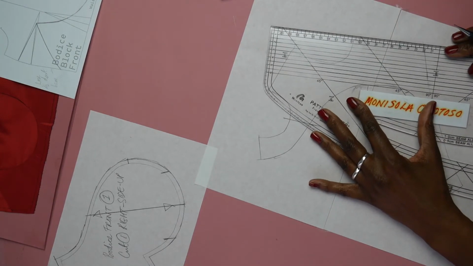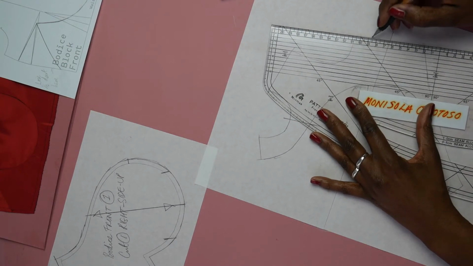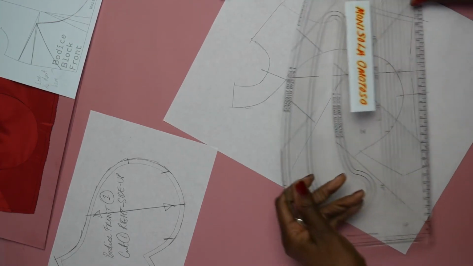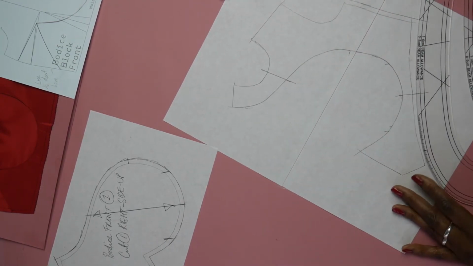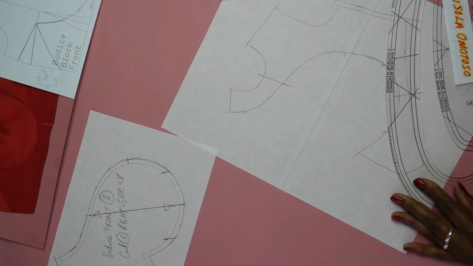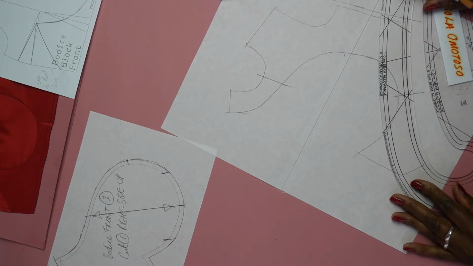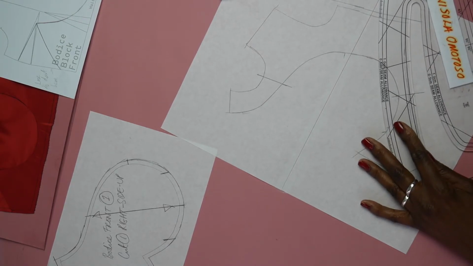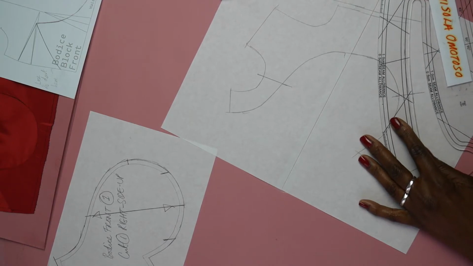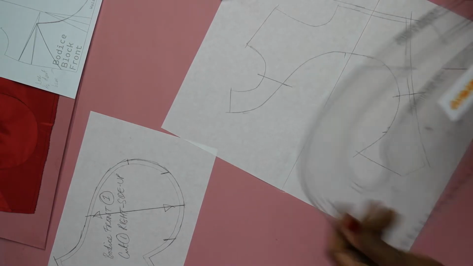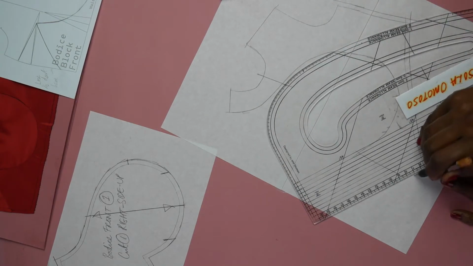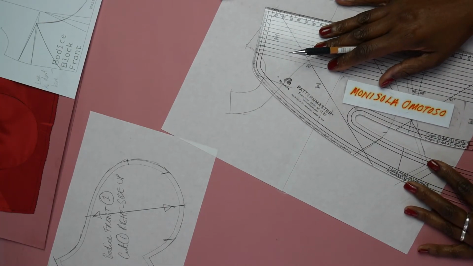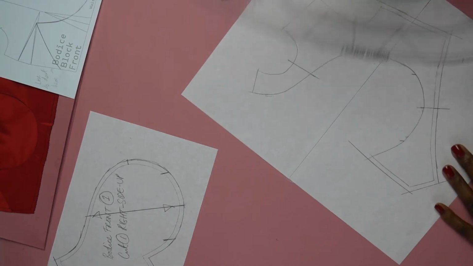So now add half a centimetre seam allowance again to the side seams. And the waist. So side seam. And then our curves can be done.